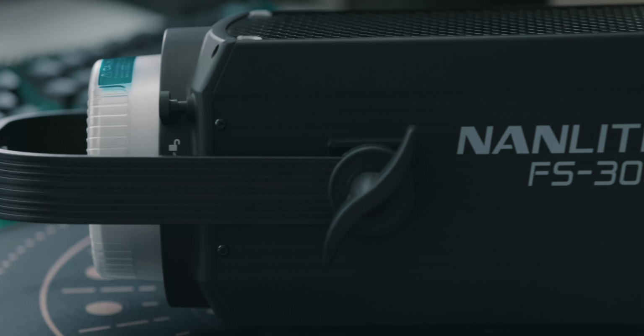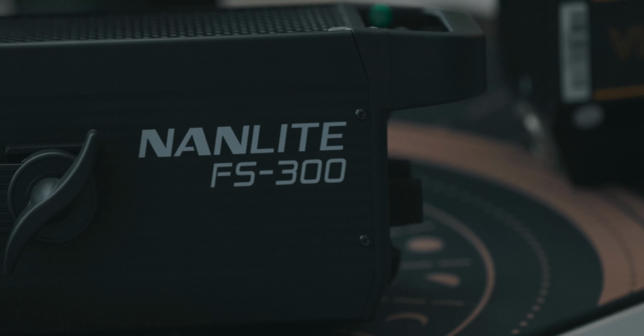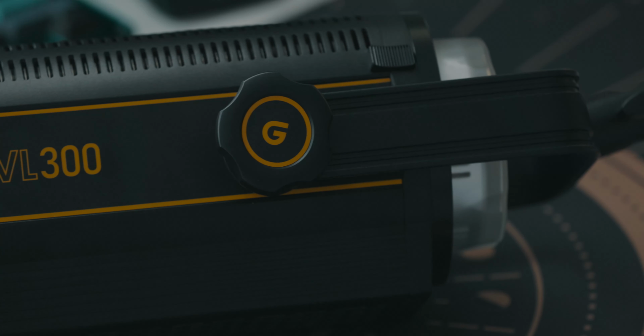So in conclusion, what do I think about these two lights? I would say that this pretty much shows that you get what you pay for. You probably realize that these two lights are pretty much the same. They're 300 watt lights. They provide a lot of functions, maybe one more than the other. However, you have to understand that the Nanlite FS-300 is half the price of the Godox VL-300.